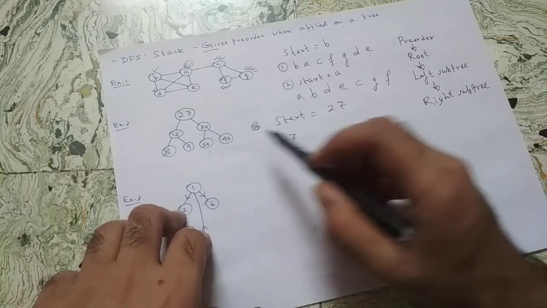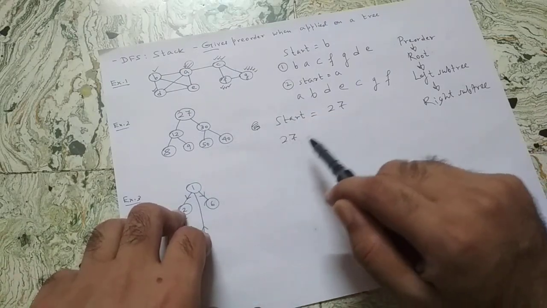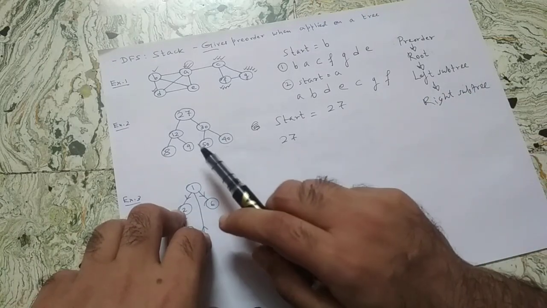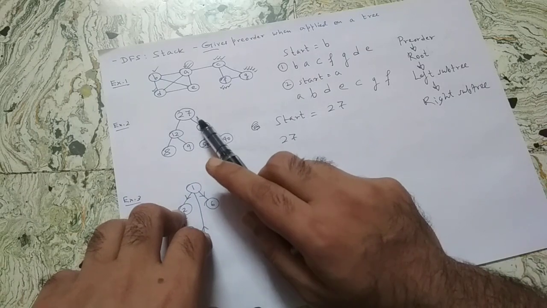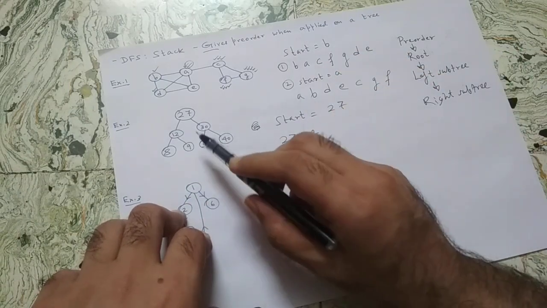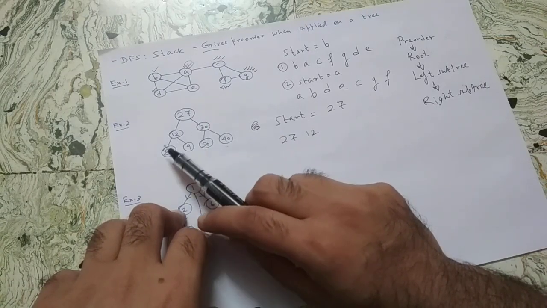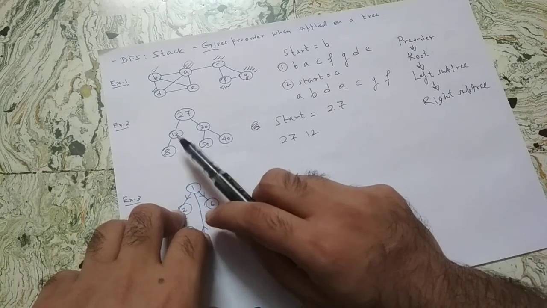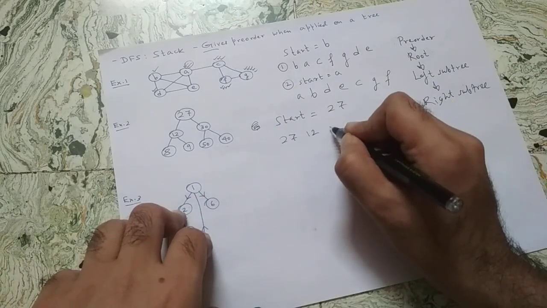Let's see. So now I'm doing DFS. I'll forget about pre-order for now, and then I'll just verify at the end whether my DFS matches with the pre-order. So 27. Now the adjacent vertices of 27 are 12 and 30. So I'll visit one of them. Let me visit 12. Now I'll suspend the exploration of 27 and I'll move on to 12. I'll start exploring it. The adjacent vertices which have not been visited of 12 are 8 and 9. So let me explore 8. Let me visit 8 rather.